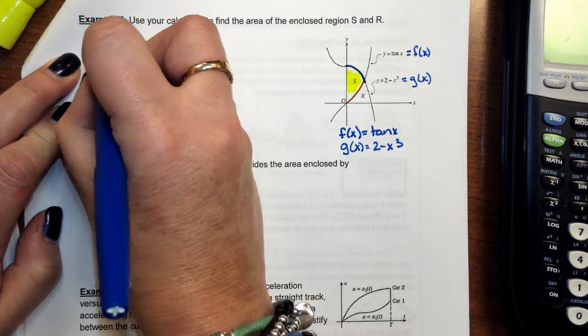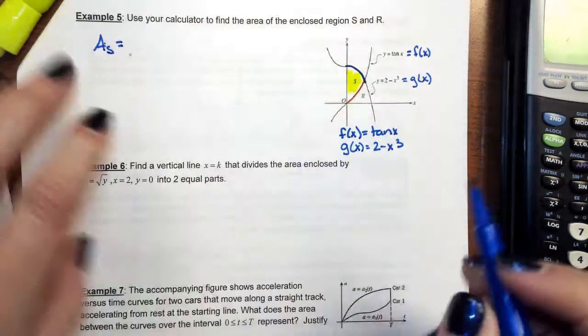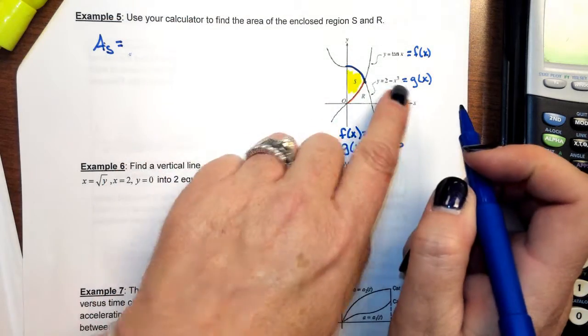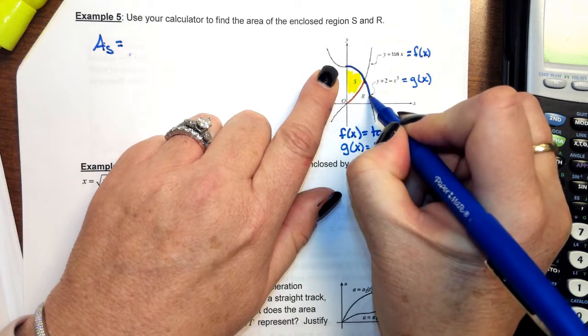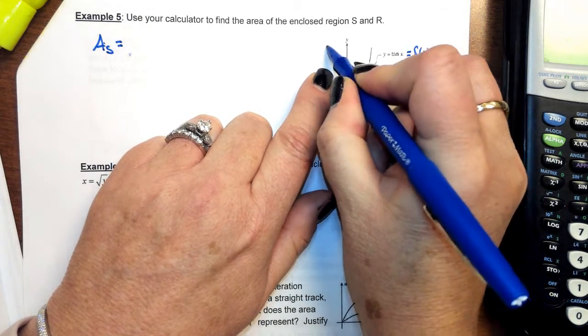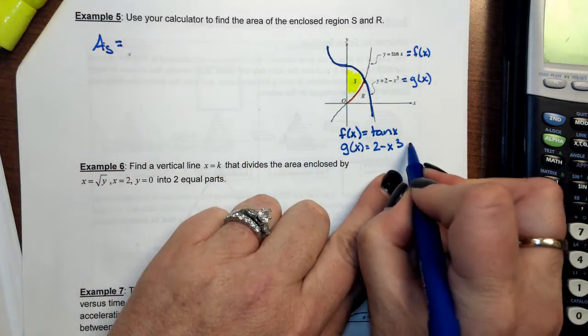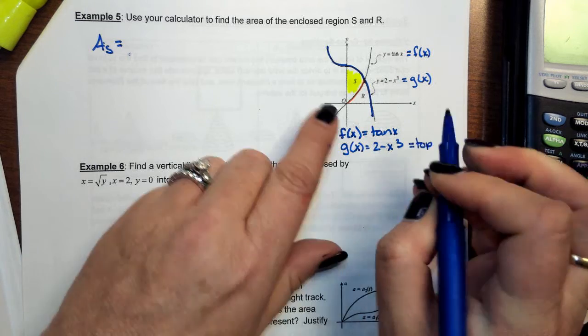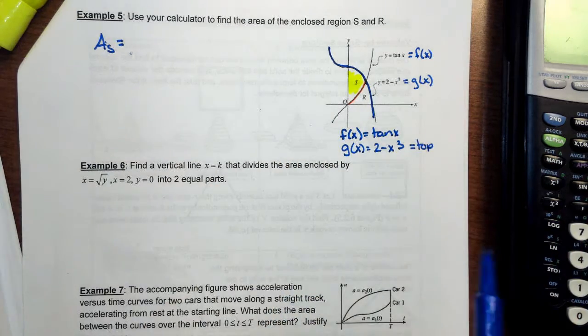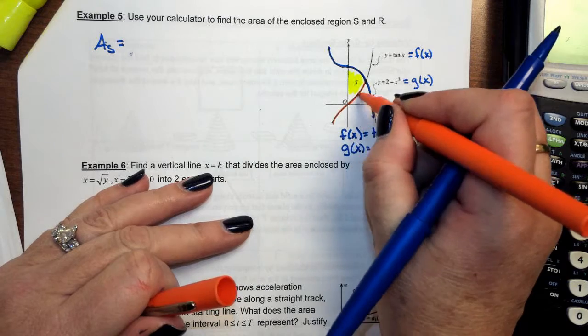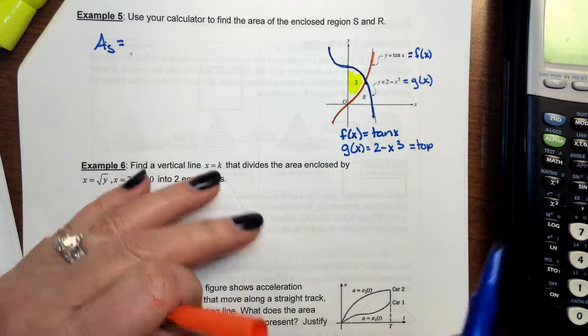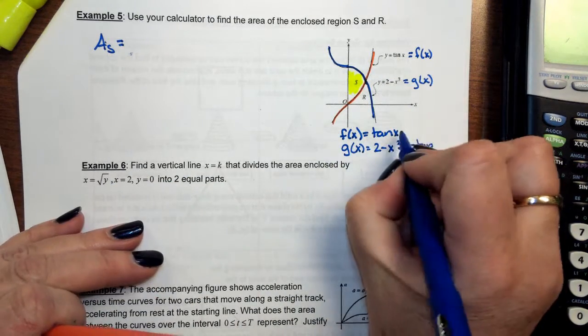So to find the area of region S, again, I can do top minus bottom. Notice the graph that I've highlighted in blue, that is the one that's on the top. So that is my g of x, and I'm going to write that as my top. f of x, the one I have sketched in orange, is the one on the bottom. So I'm going to call f of x my bottom.